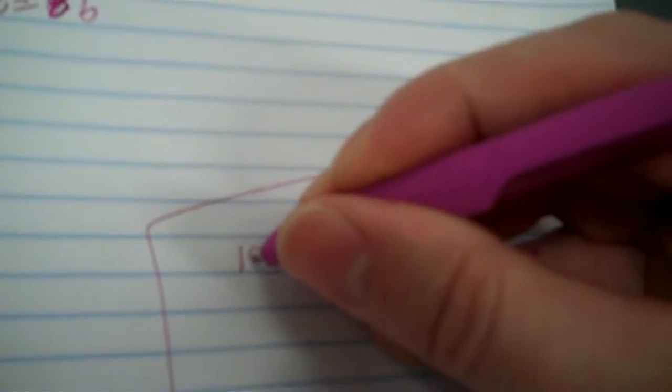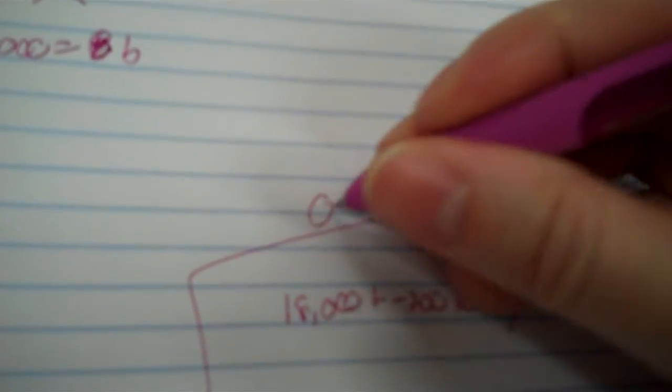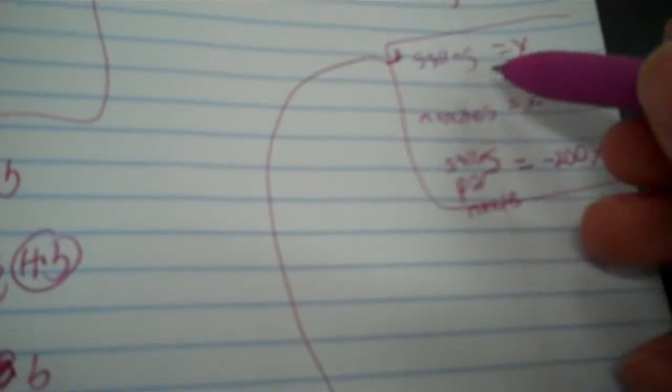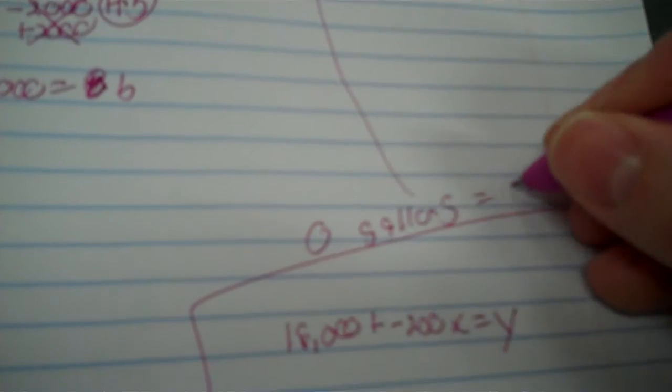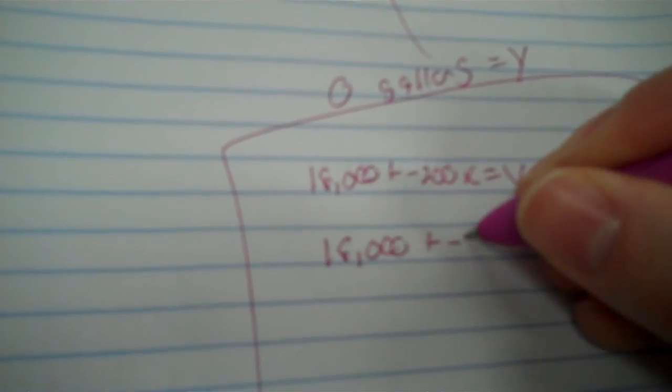Okay? Before the time started, that means. Then my equation is 18,000 plus negative 200x equals y. Okay, and then 0 gallons. Now gallons up there is y, so that goes in for y: 18,000 plus negative 200x equals 0.